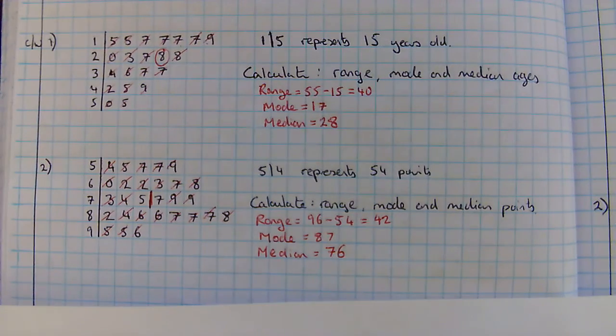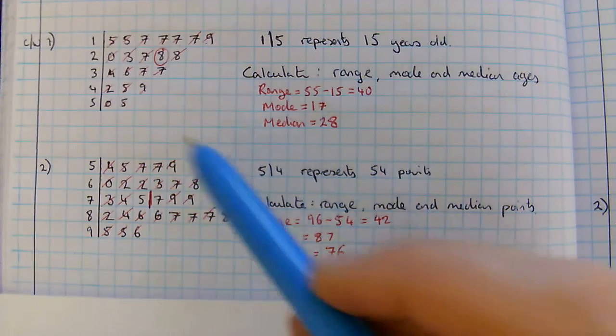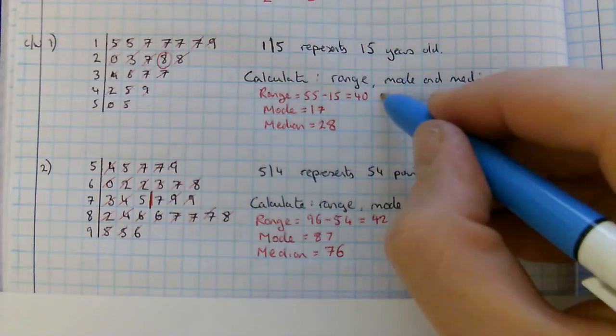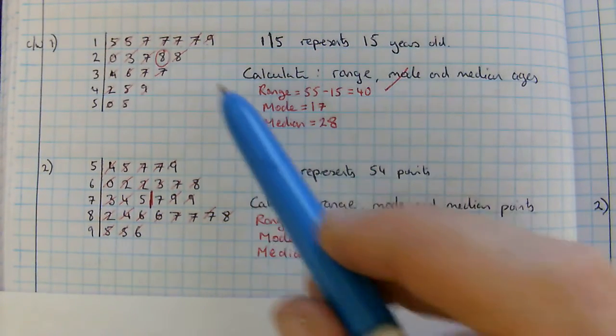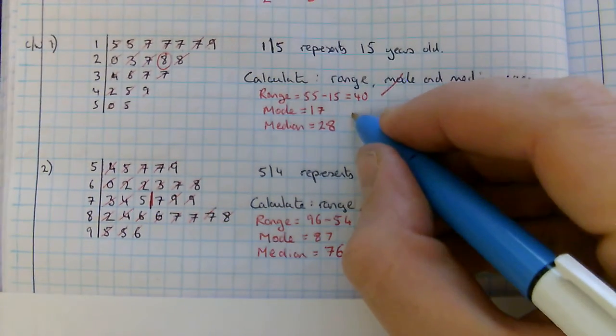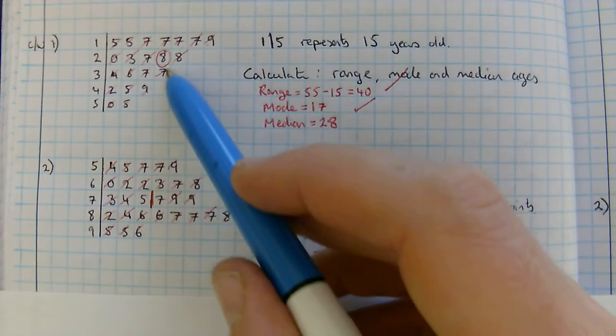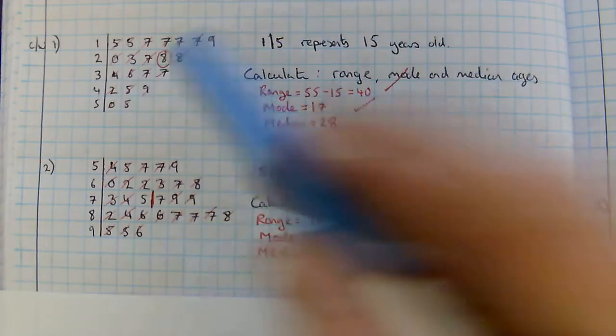Okay, hopefully we didn't find that too difficult. For the first one, your range was 55 take away 15, which is 40. The mode, you see lots of 7s here. There's 4 7s there, which gives you an age of 17. The median, when you count in, it lands on this 8 here, which is 28.